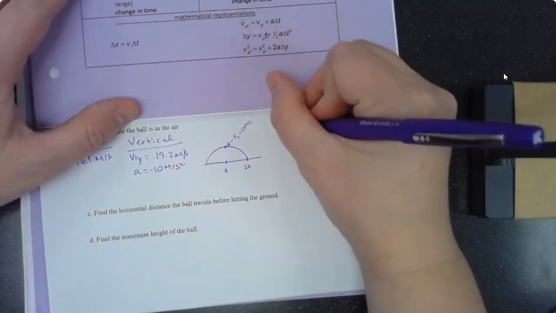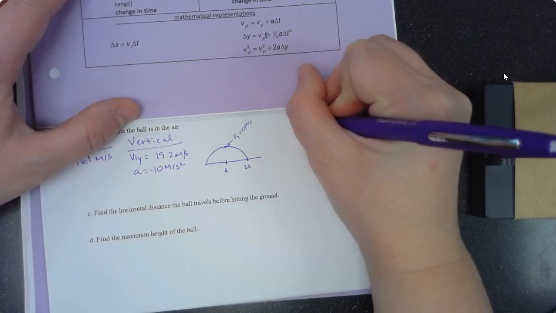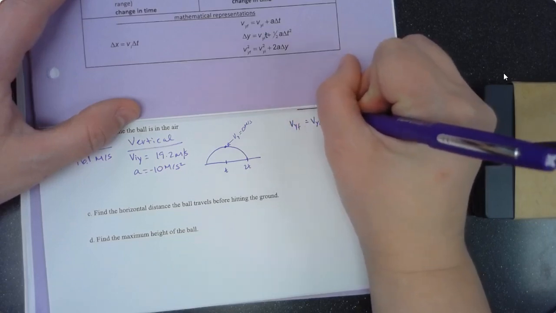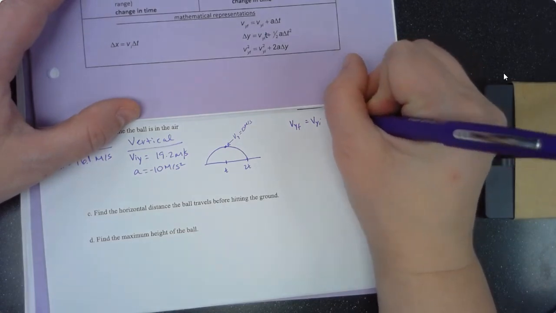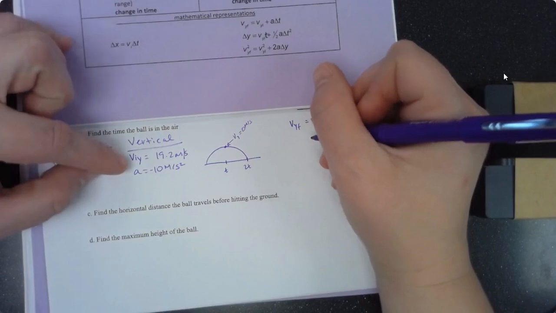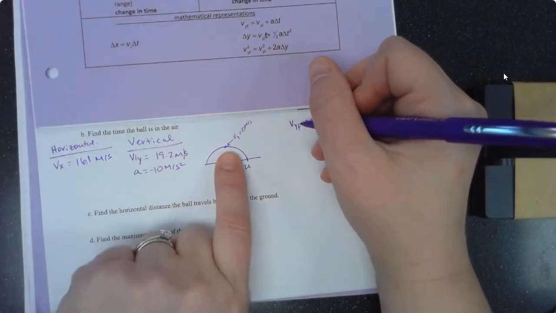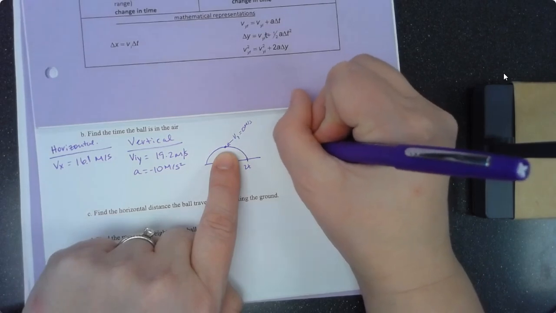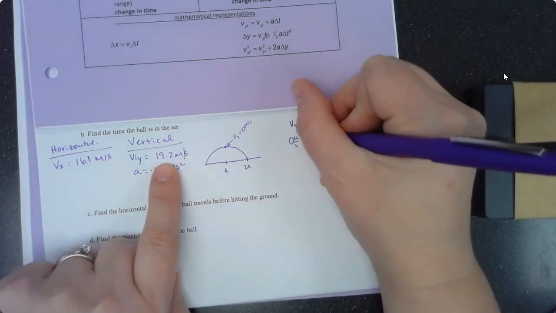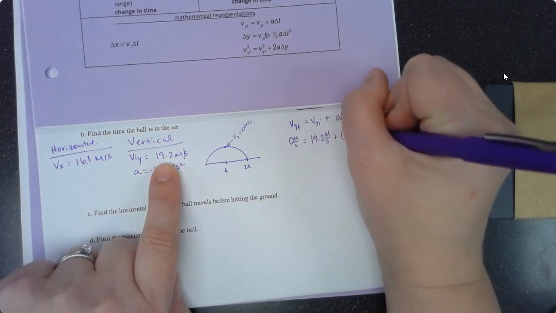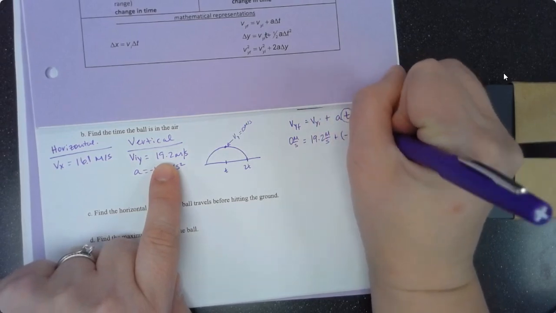So if we say our final vertical velocity is equal to our initial vertical velocity plus acceleration times time, and I want to solve for time, then I'm going to put in these values. My final velocity, because I'm looking for the velocity at that point, is going to be 0 meters per second, equal to 19.2 meters per second plus my minus 10 meters per second squared times time.